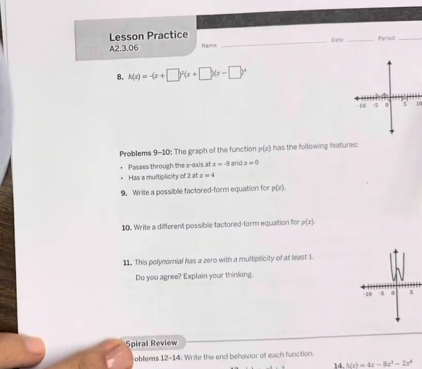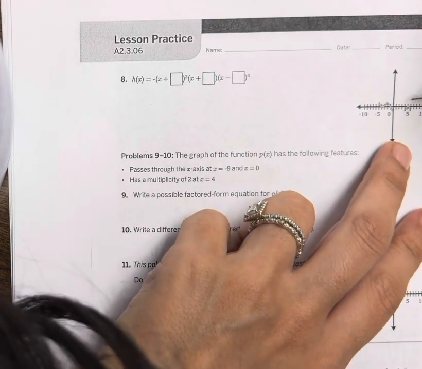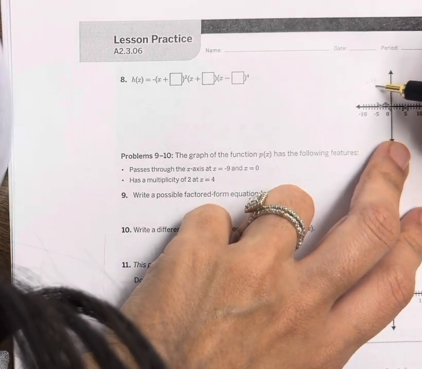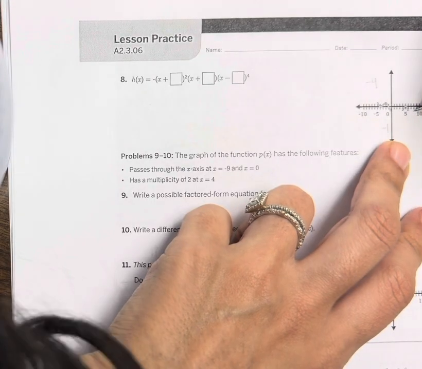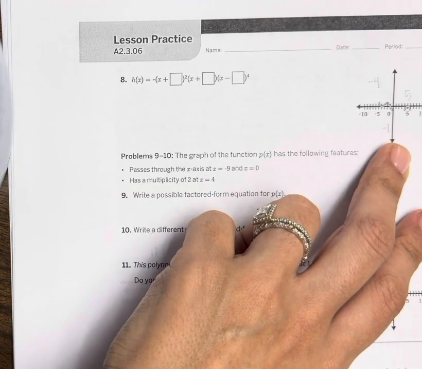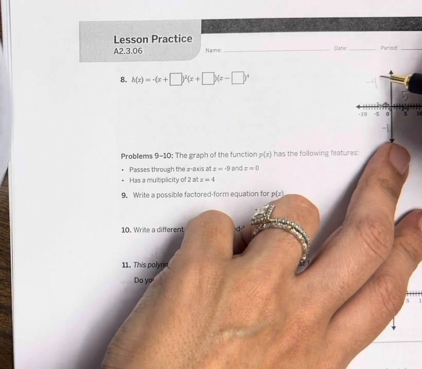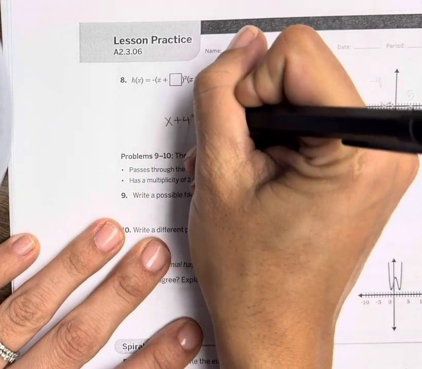Number 8. Oh, we're still doing this. Okay. Teeny tiny graph. All right, I see x-intercepts at -4, at -1, and at 5. All right, at -4, the x-intercept I see looks quadratic. So this is going to be an x plus 4 squared.